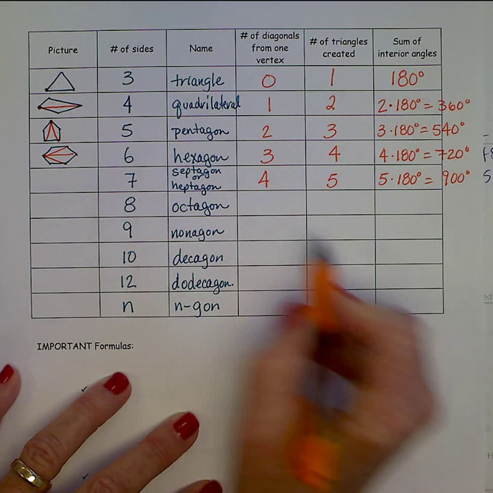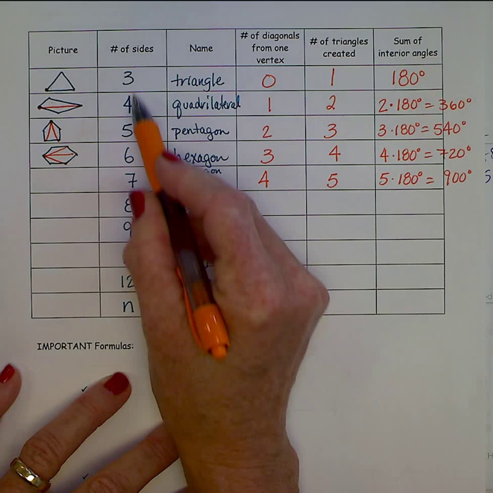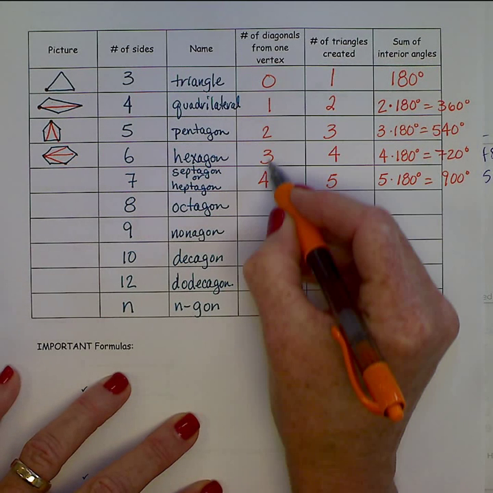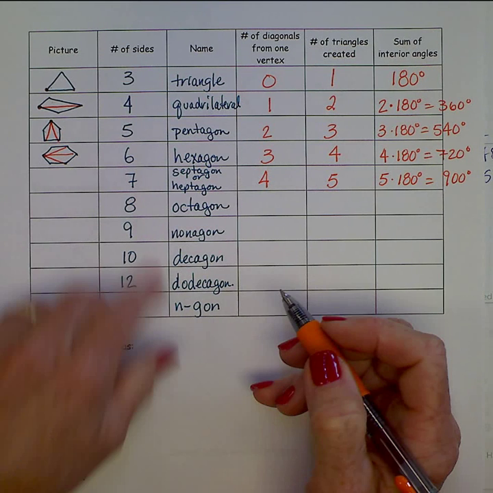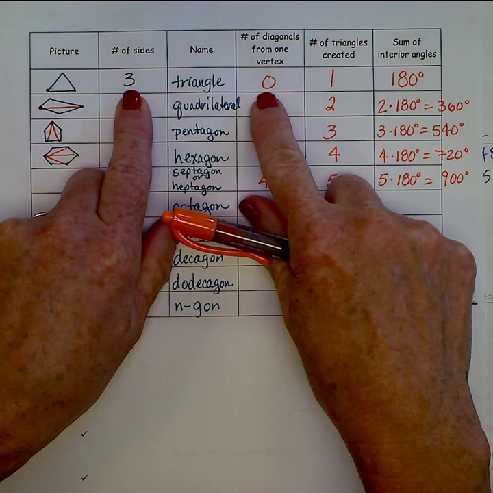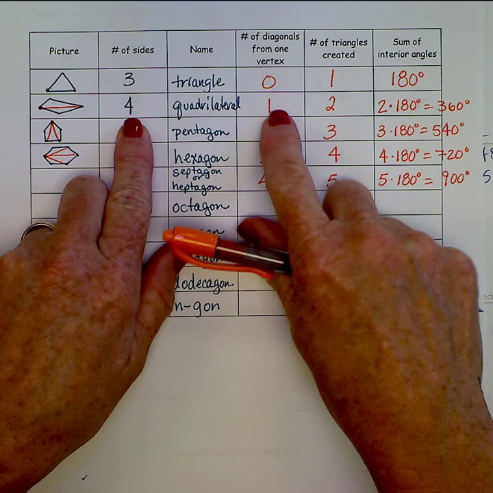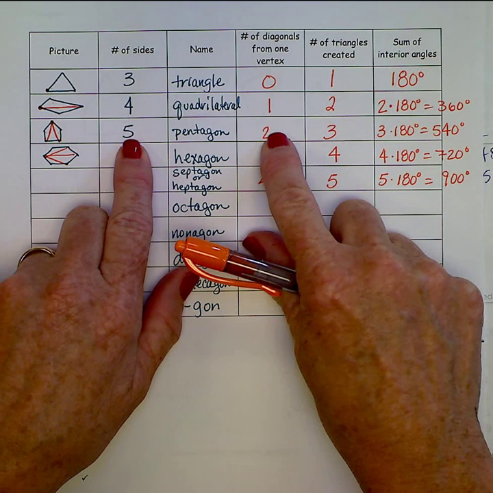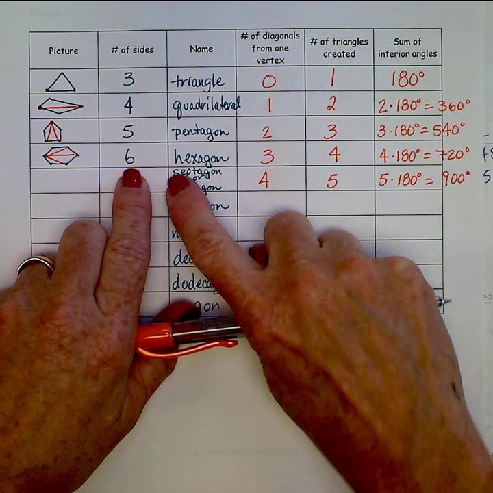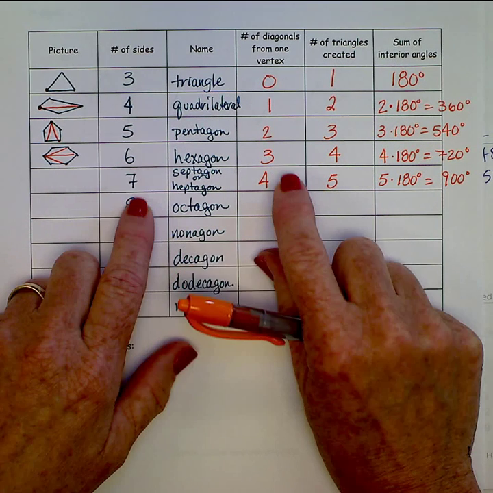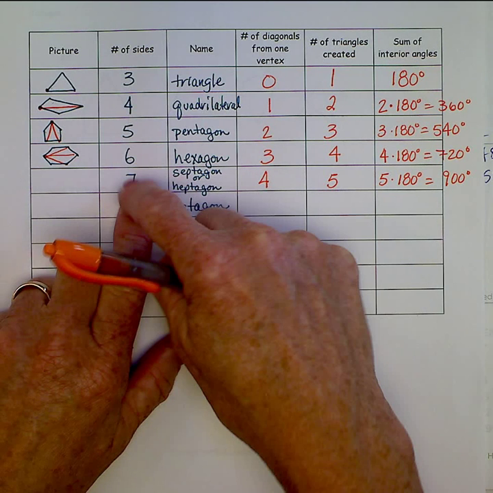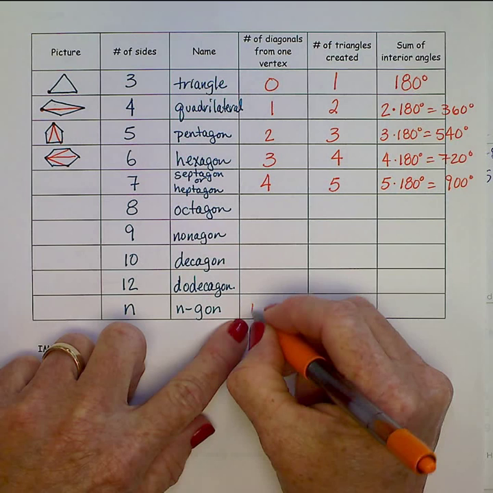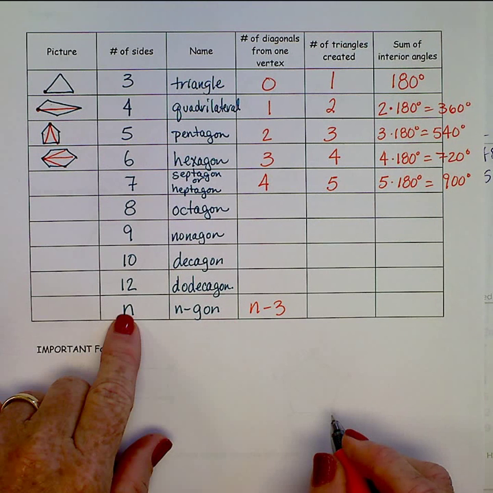All right, now what I need you to see is not necessarily this pattern going down here, but this pattern going across. How you can get from the number of sides to the number of diagonals from one vertex. So if you have 3 sides, we have 0 diagonals. 4 sides, we have 1 diagonal. 5 sides, we have 2 diagonals. 6 sides, we have 3 diagonals. Are you all seeing that it's the number of sides minus 3 to get to here? So number of sides minus 3.